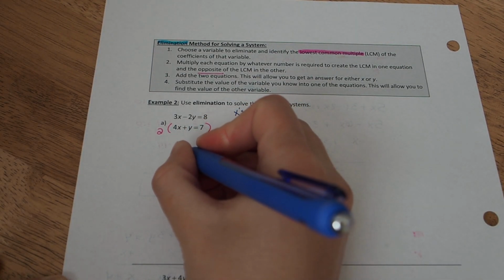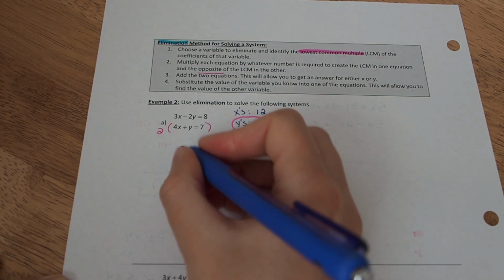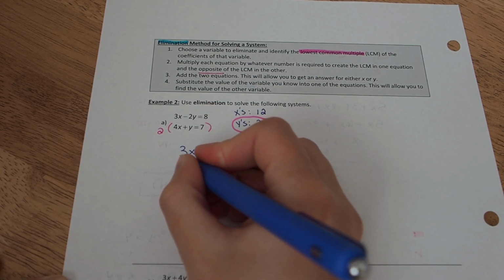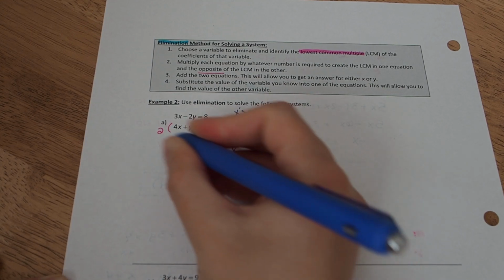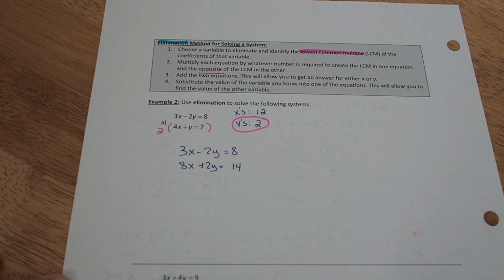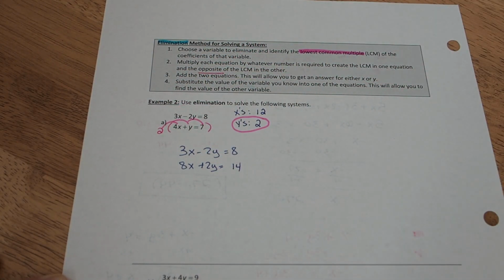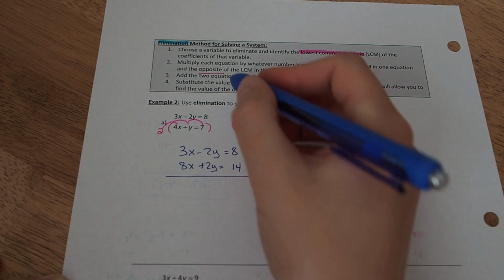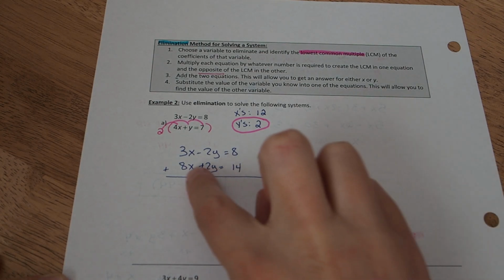The top equation is going to stay, 3x minus 2y equals 8. The bottom equation is going to become, distribute this through, 2 times 4 is 8x, plus 2 times y is 2y, equals 2 times 7 is 14. Make sure that you don't forget to distribute to both sides of the equation. All parts of the equation get multiplied by that 2. So the goal being that when I add the two equations together, one of the variables eliminates.